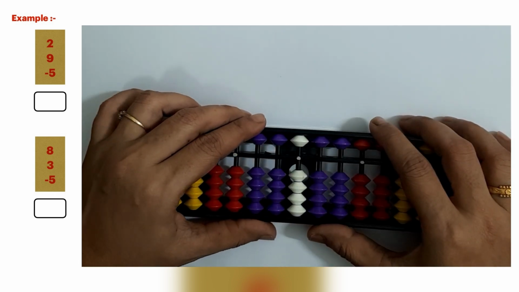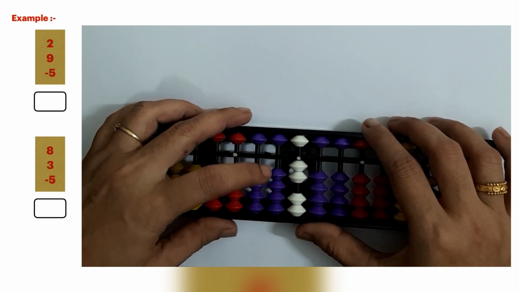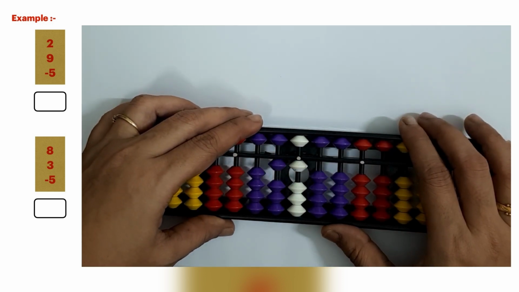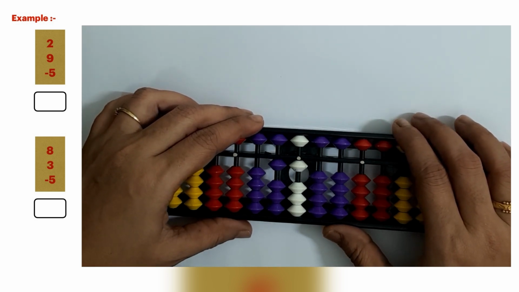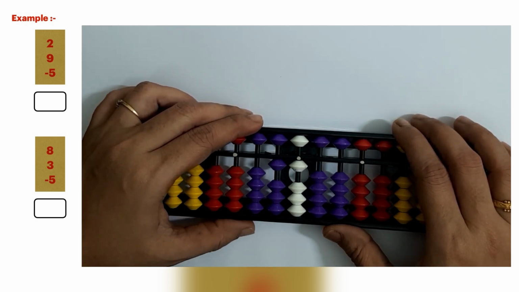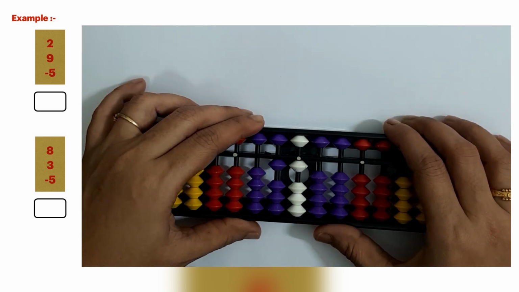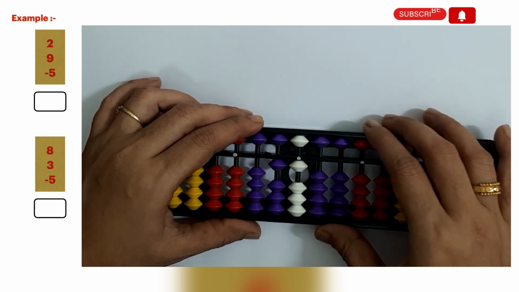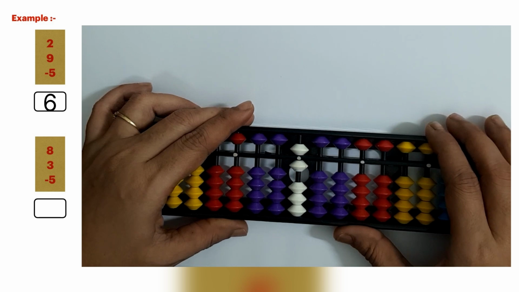Now, we will apply this formula in both the examples. The first example is 2 plus 9 minus 5. 2 plus 9 is plus 10 minus 1. Here I used the big friend addition of 9. Then we have to subtract 5. So, direct subtraction of 5 is not possible. Here we will apply the big friend subtraction of 5, which is minus 5 is minus 10 plus 5. Minus 10 plus 5. The answer here is 6.